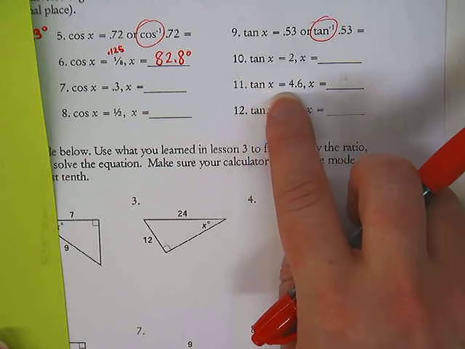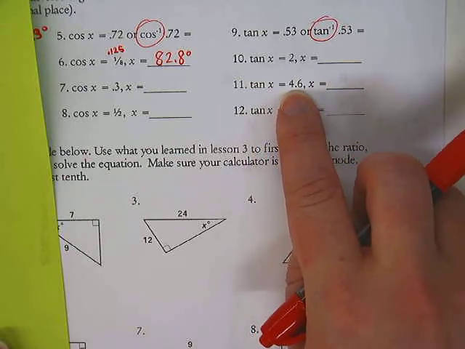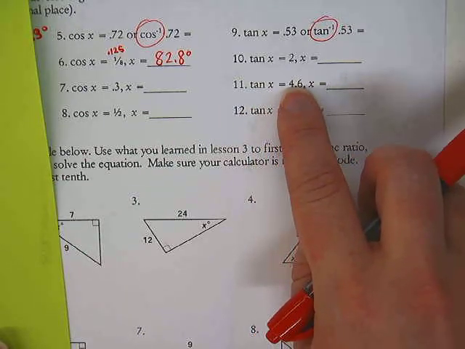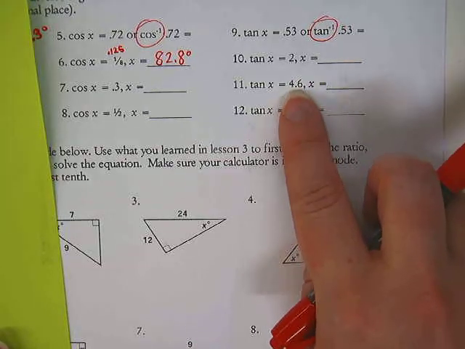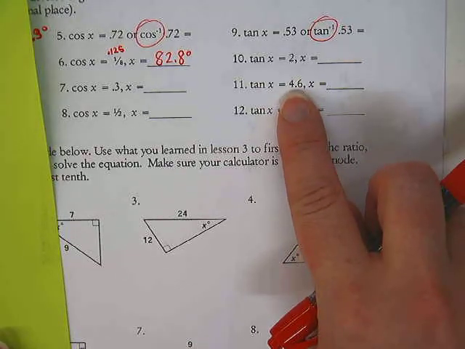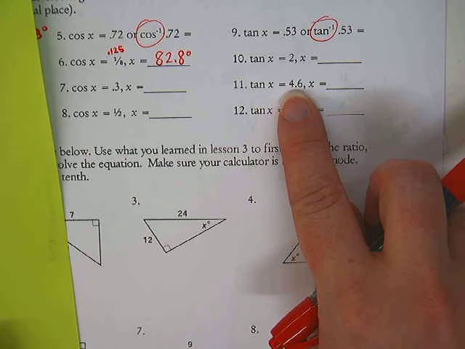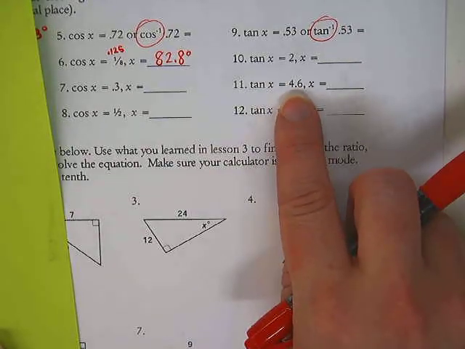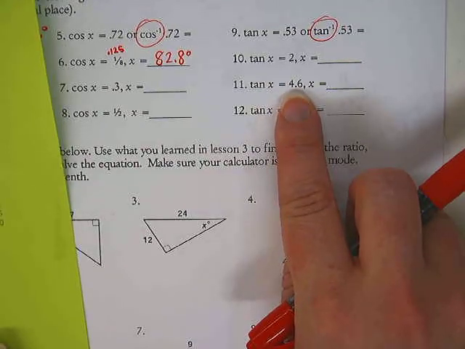Let's do a tangent problem. Tangent equals 4.6. It's not a fraction. It's a decimal, even though it's bigger than 1. Should we use a calculator or a green chart, or should we do it both ways again? Both. Okay.